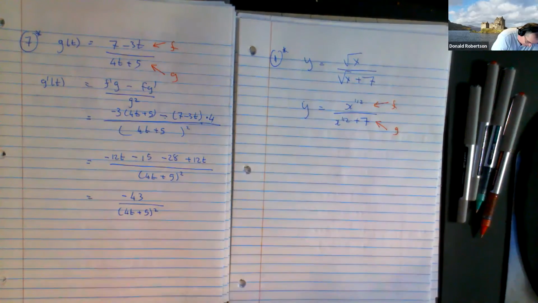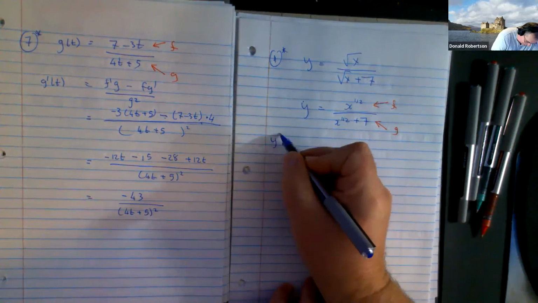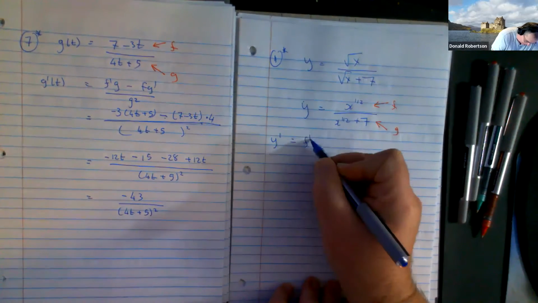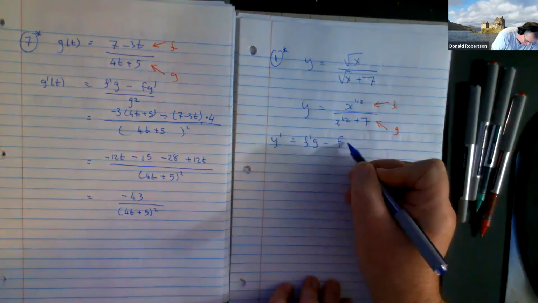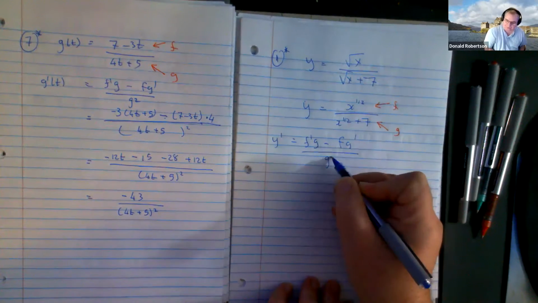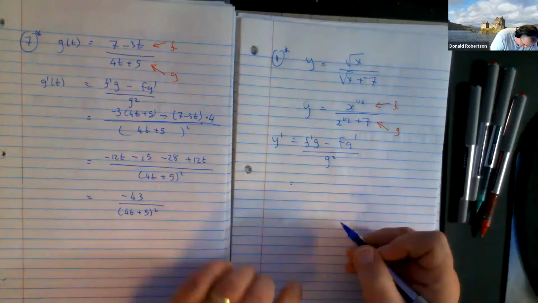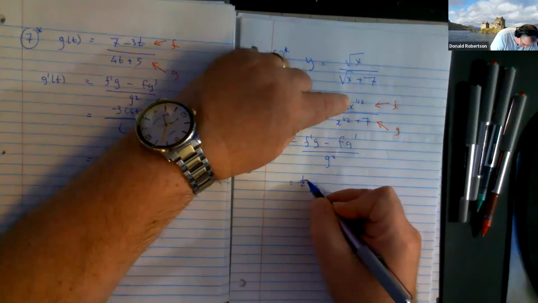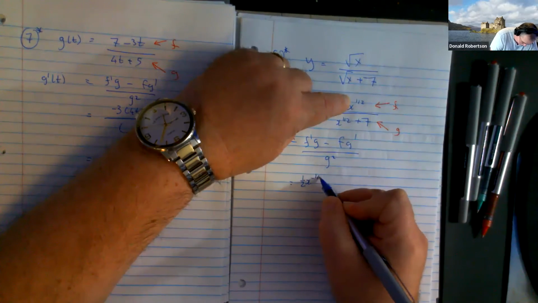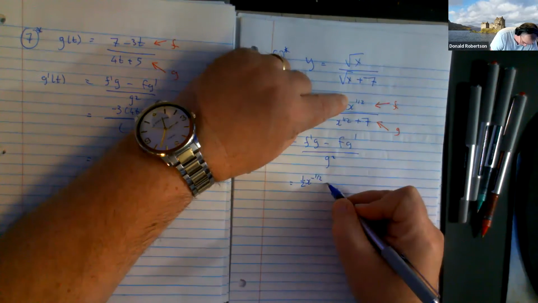So it's going to be f dashed g take away f g dashed all over g squared. If you differentiate this guy, you get 1/2 x to the negative half power. That's the power rule. Times this guy.